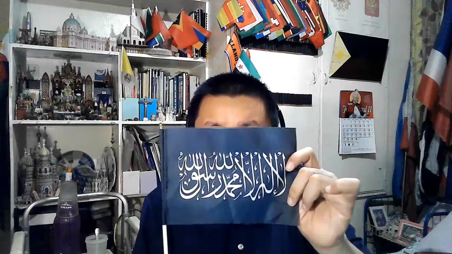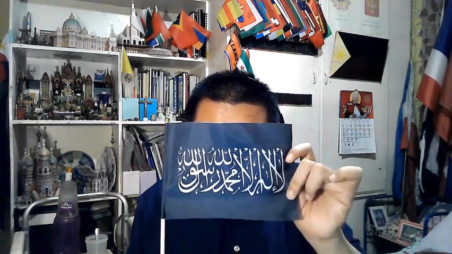There are also opposite flags, if you still remember our first episode: on a white background the black Shahada, the flag of the Islamic Emirate of Afghanistan, and in part 2 of the letter S episode, the de facto flag of Syria, a transition flag. This flag is also banned in Europe, particularly in the UK, the Netherlands, Germany, and even Austria. So this is the flag of the jihadists.